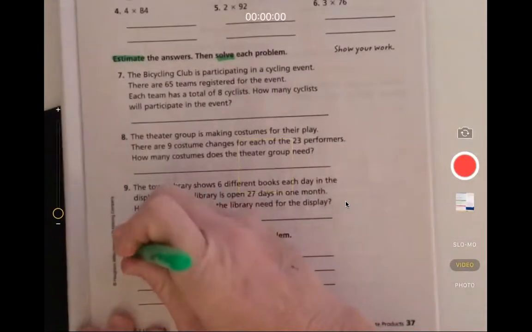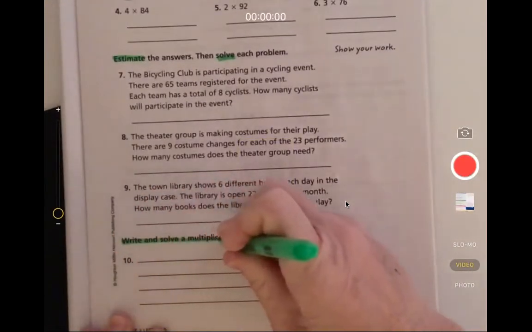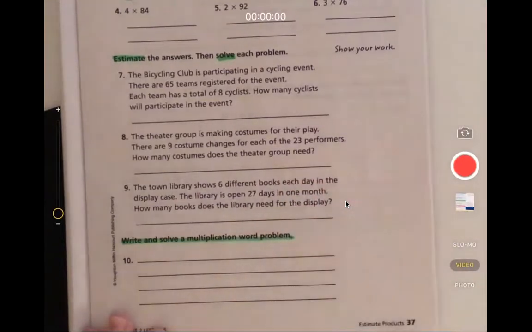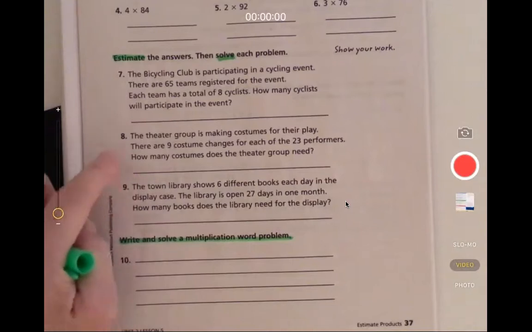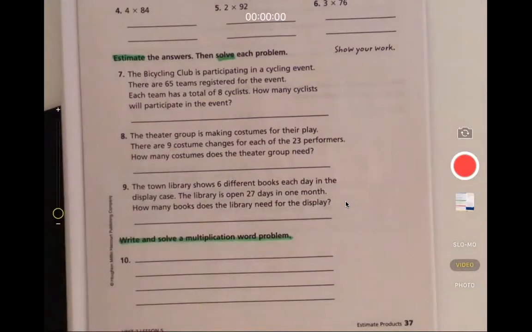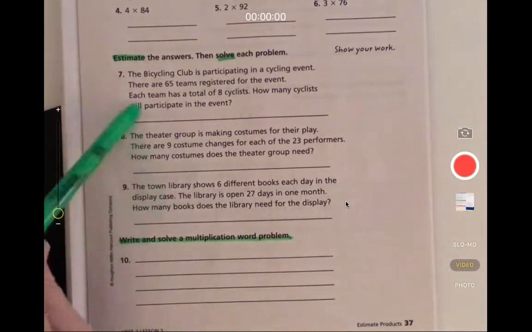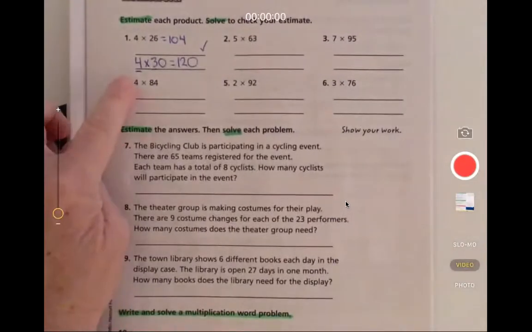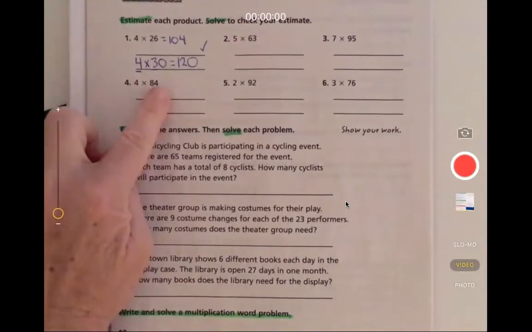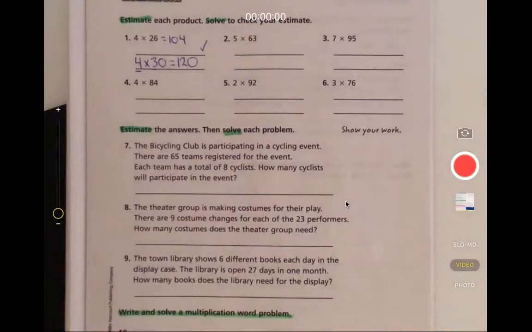You're going to write and solve your own multiplication word problem. I always like to use these as guides, so use one of these and sample it, but make it your own, with things that you enjoy, friends' names that you like, and numbers that you like. But it should be a 2-by-1 multiplication. That means the numbers you use should go into the tens, and then the second one is in the ones, or vice versa. Okie doke.